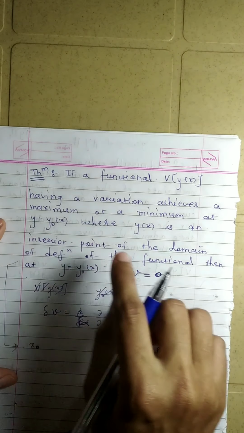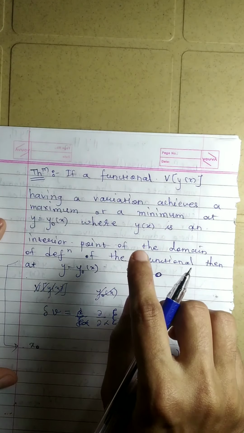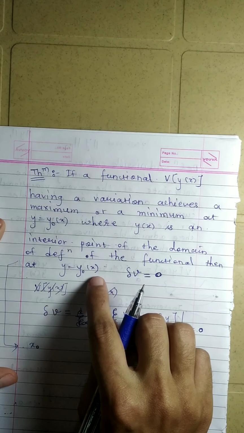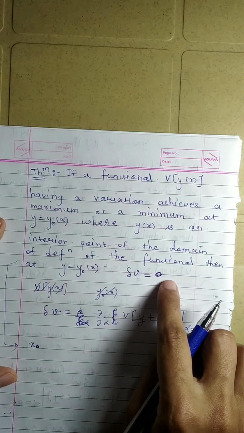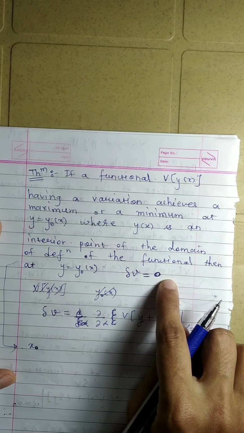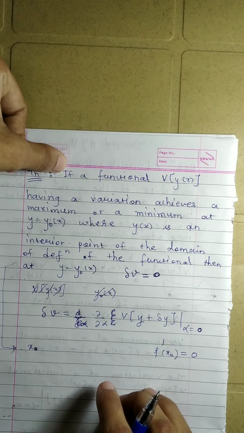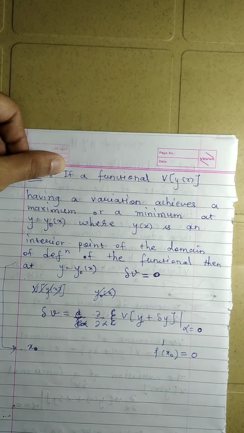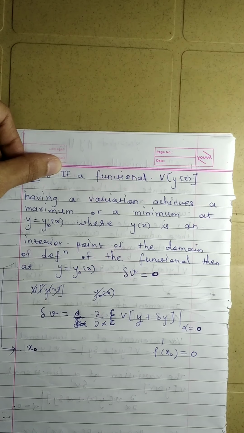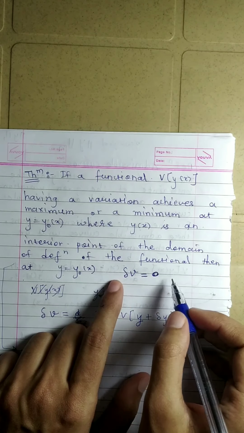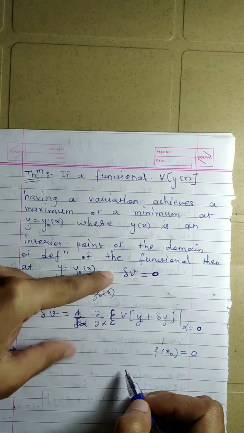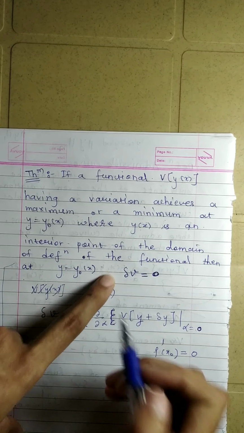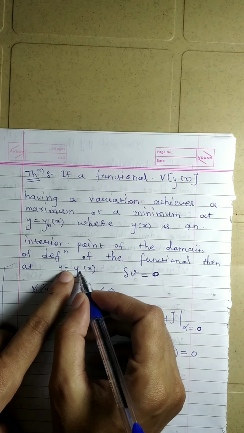If the functional V[y(x)] is attaining extremum on the curve y equal to y naught of x, then at y equal to y naught of x, the variation in the functional is equal to 0. If it is attaining the extremum, then the variation is equal to 0. And we will be using this condition to find the expression which will help us in finding this curve, that is, the extremum curve.